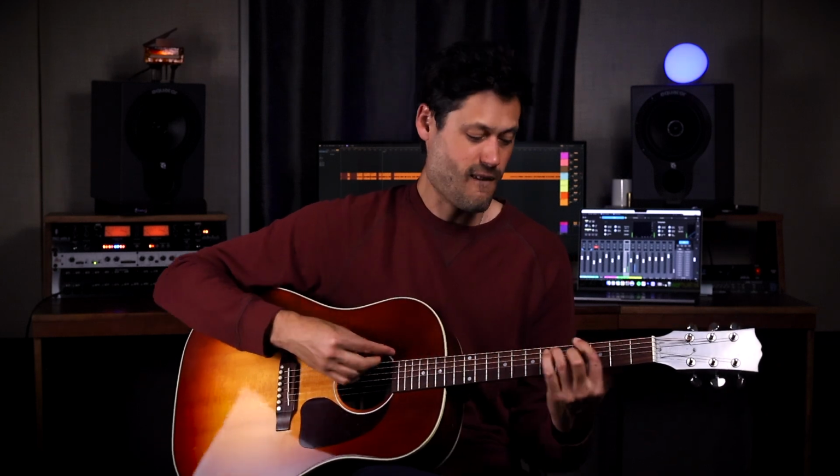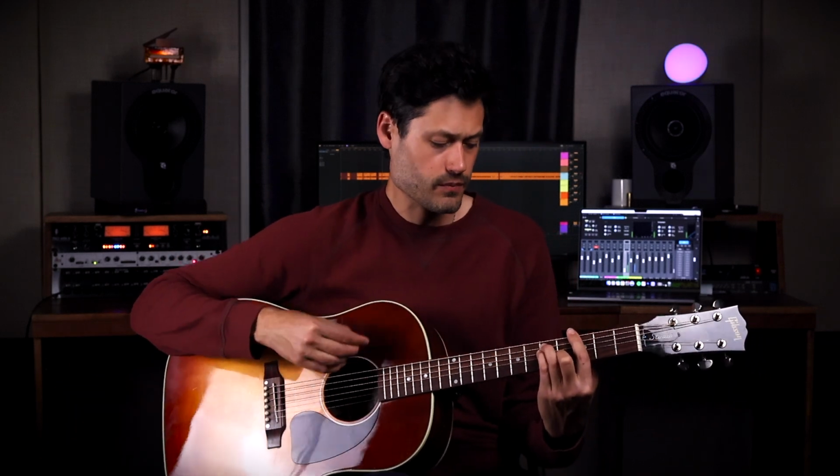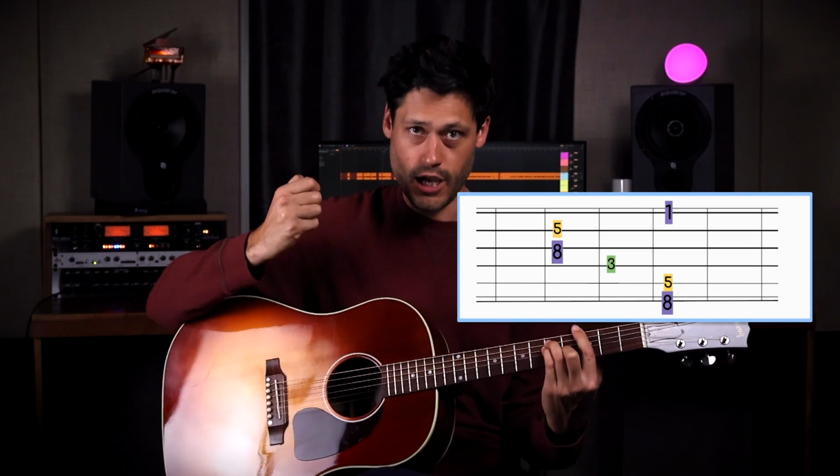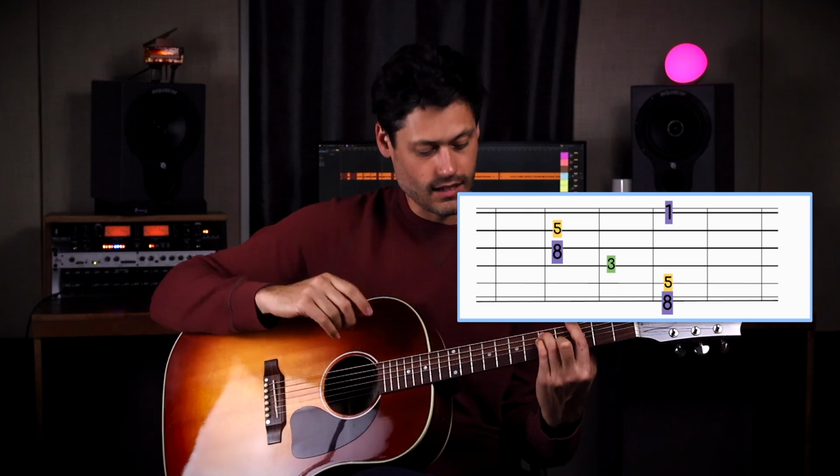Down a string, up 2 frets. I don't care what note it is, but if I go up, look at that. 1, 2, 3, 4, 5. All right, back down to G. 1, 2, 3, 4, 5. Yes, always gonna be the case.